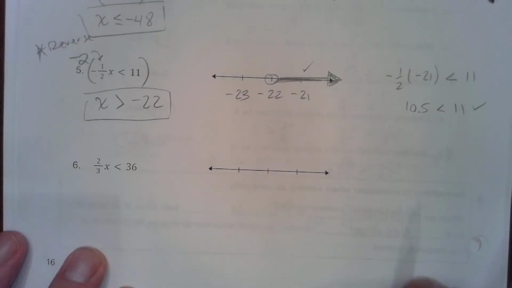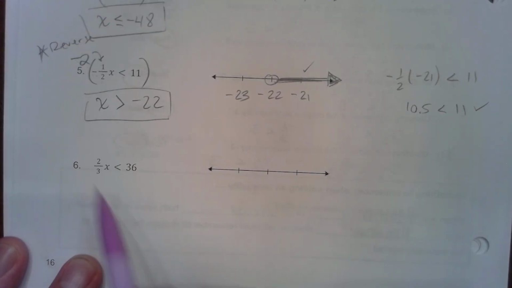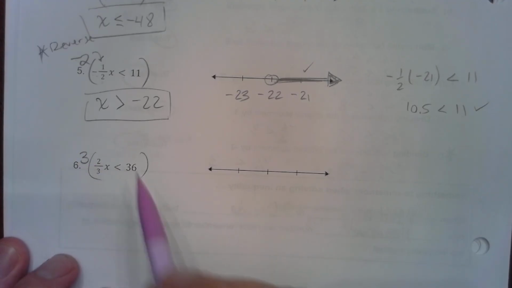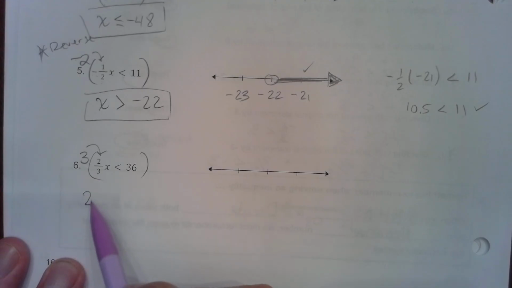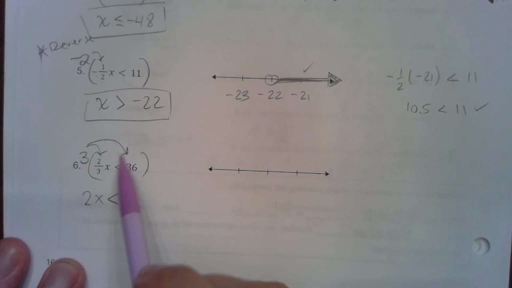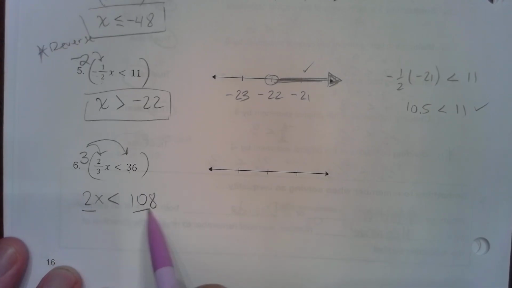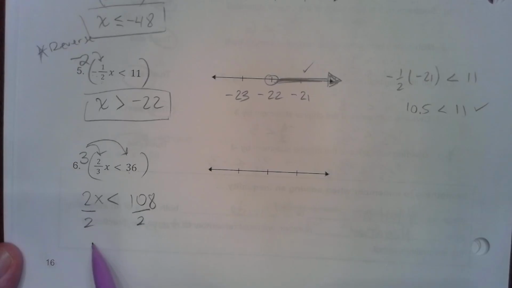And our last exercise, we can take this in 2 steps. We can take it slower. We can first clear the fraction, multiply both sides by 3. 3 times 2/3 x would be 2x. 3 times 36 is 108. Then we're going to divide both sides by regular 2. Do you reverse the inequality when you multiply by a positive? We do not. So x is less than 54.